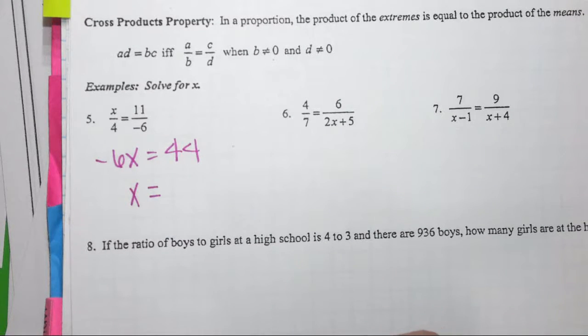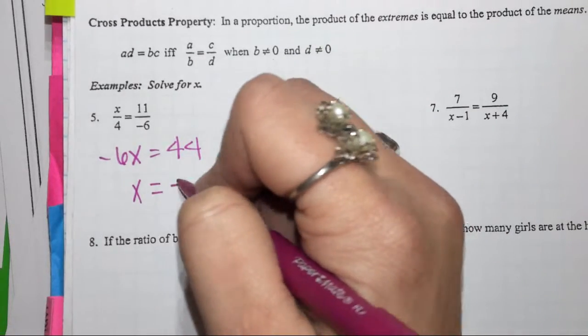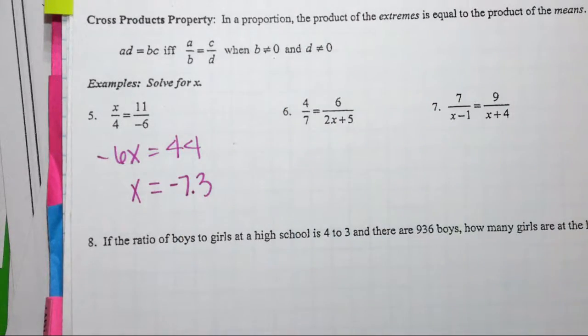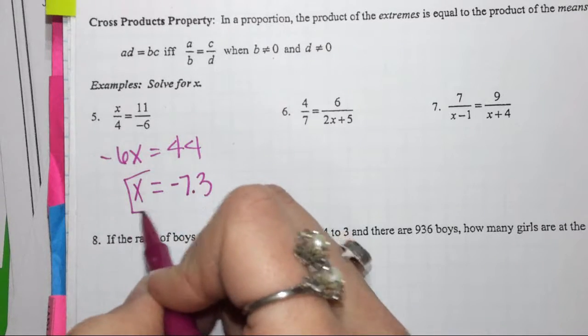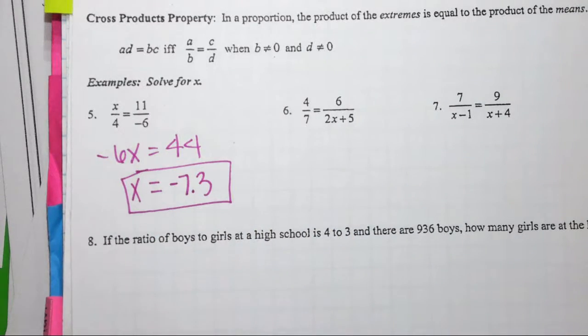44 divided by negative 6 is? Negative 7.3. Oh, my fault. I forgot my negative. That's going to be crucial.